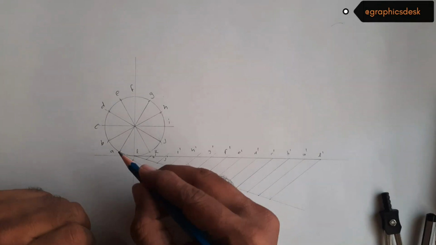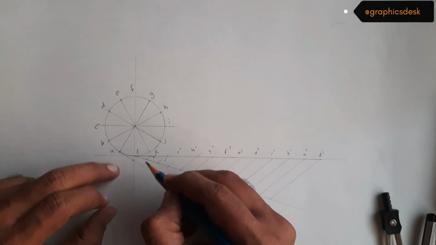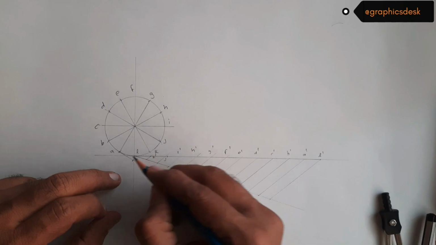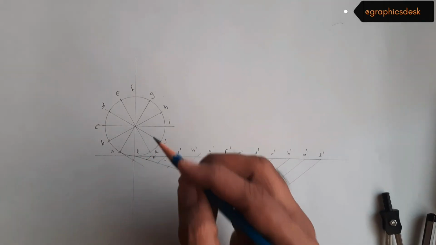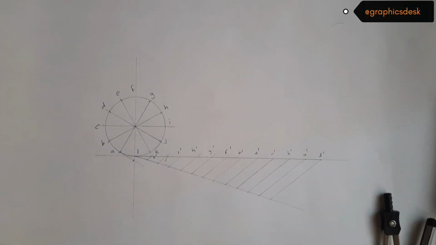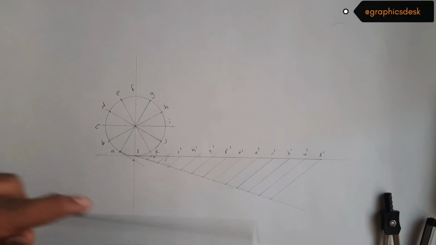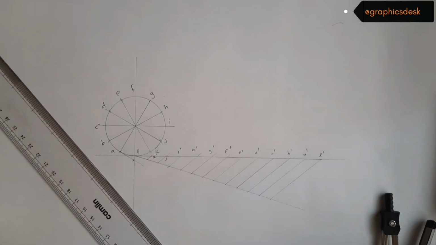So here we have marked this from point A by measuring this distance. This is the point. Now let's draw tangents and measure the distance from them.